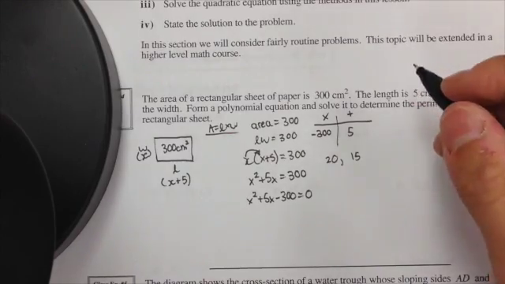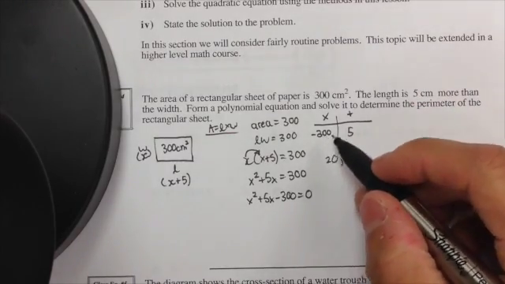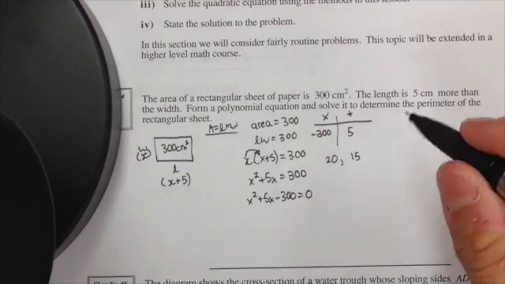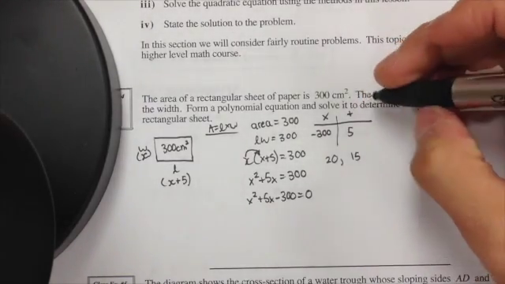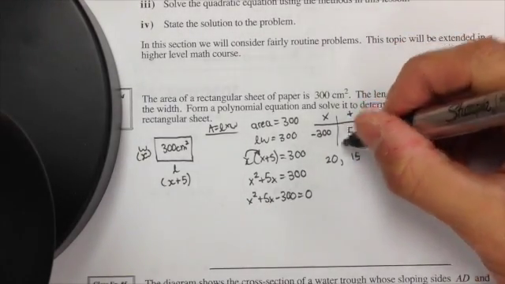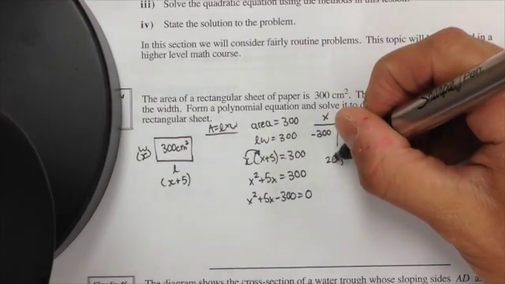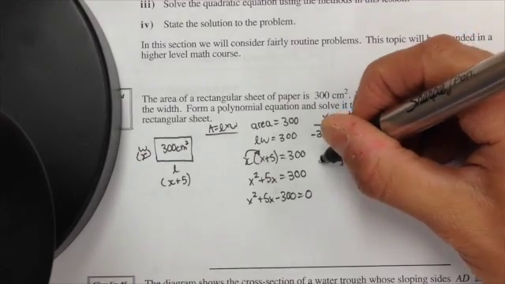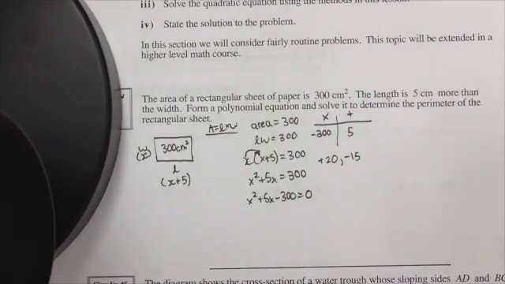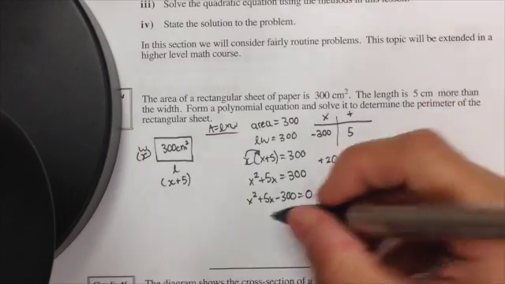Now, I know that one of them has to be positive and the other has to be negative. And so if I'm getting to positive 5, then that means that I'm going to have to subtract 15 from the 20. So I'm going to have a positive and a negative there. Okay?